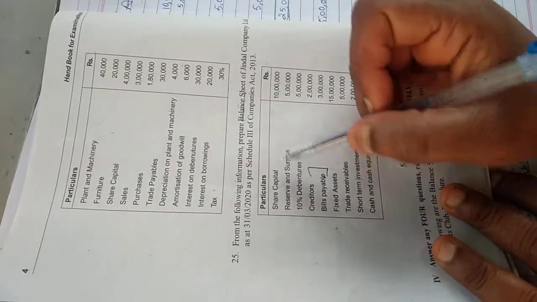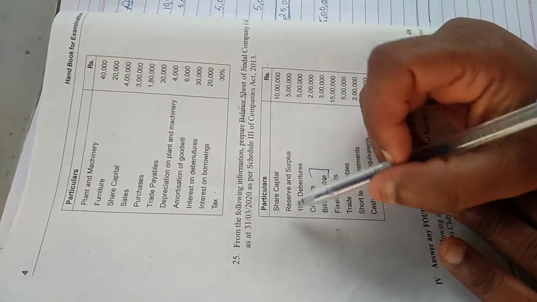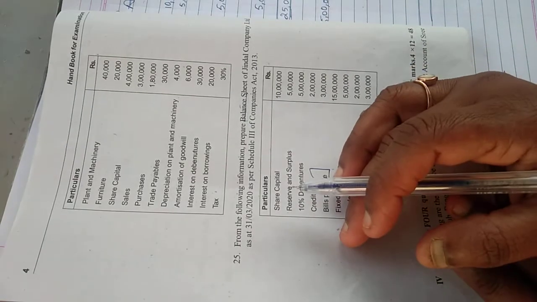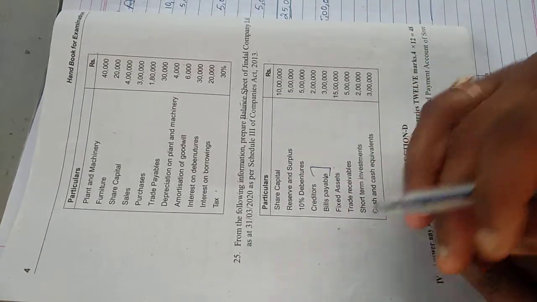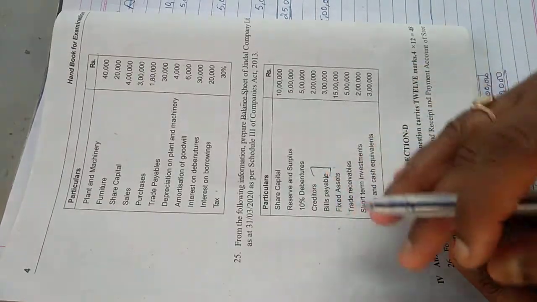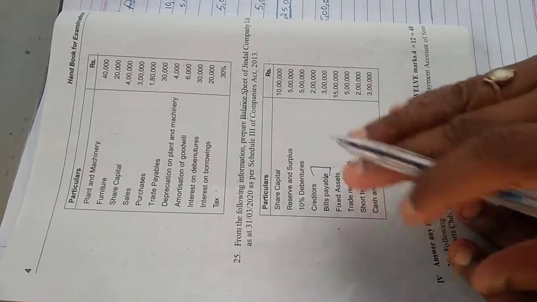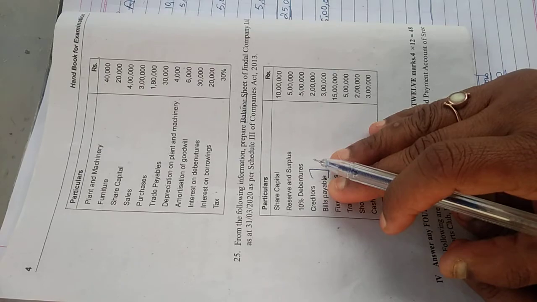This is a 6 marks question on preparation of balance sheet. So how do we prepare a balance sheet is what you're going to learn. As I said, 80% of the time they will ask statement of profit and loss or income statement for 6 marks. Sometimes they will ask you to prepare balance sheet.